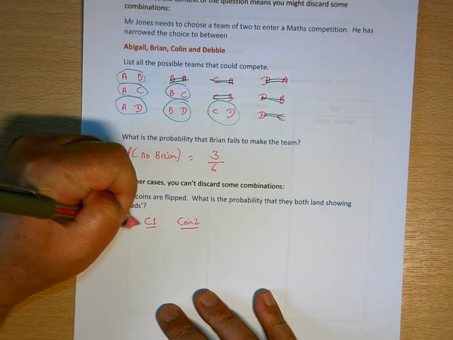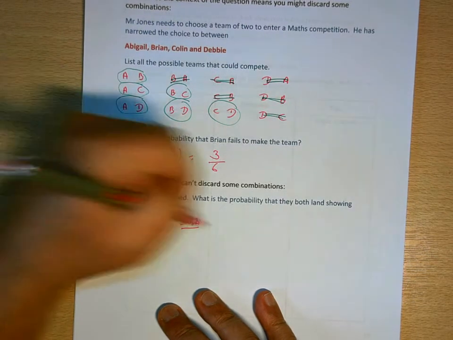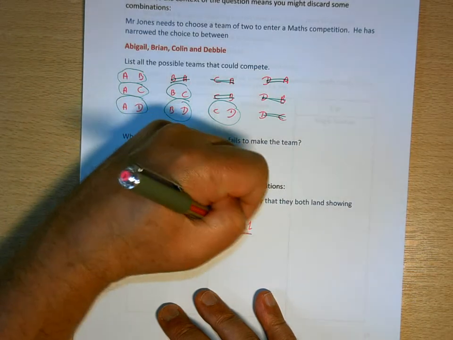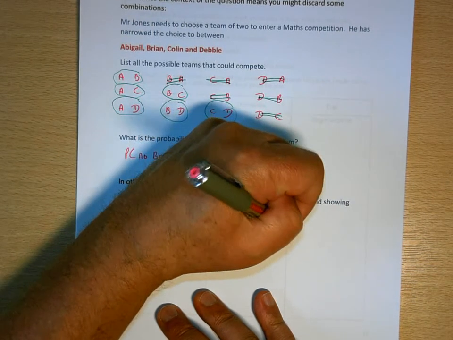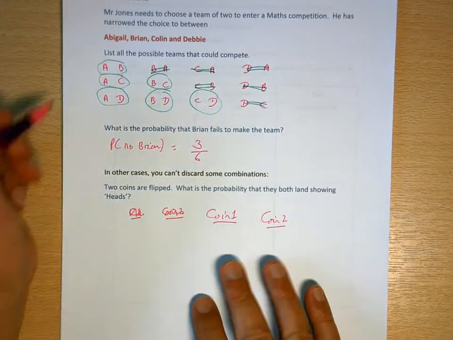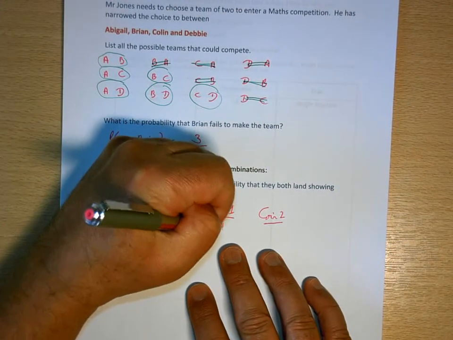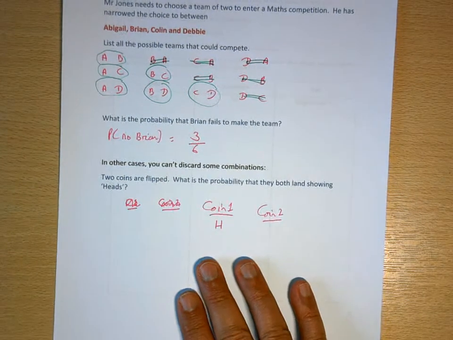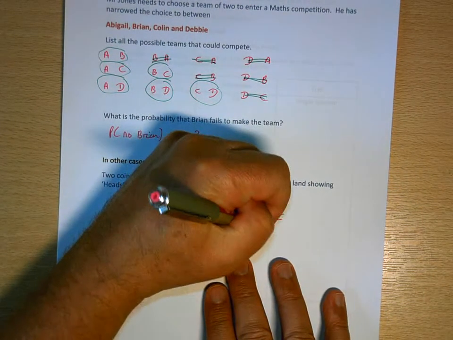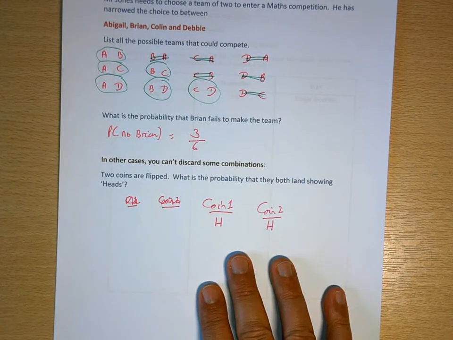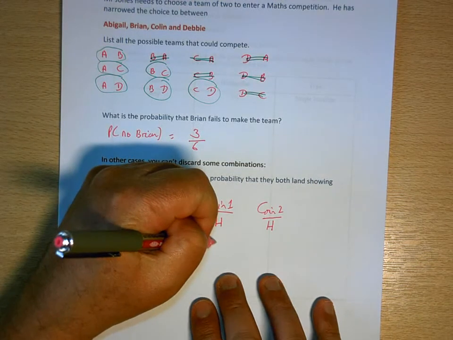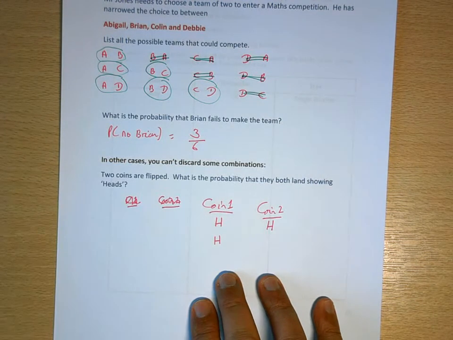When I flip them both, the first one could come up heads, and the second one could come up heads. The first one could come up heads, and the second one could come up tails.